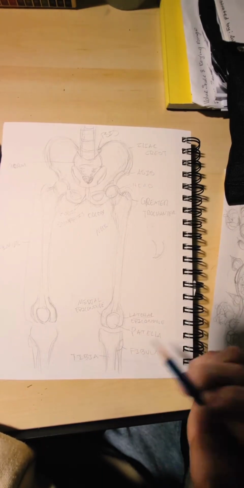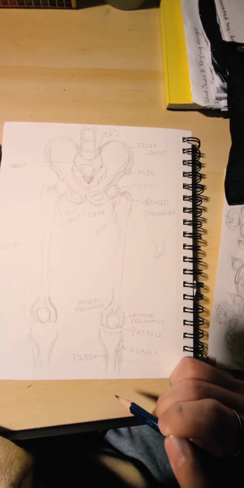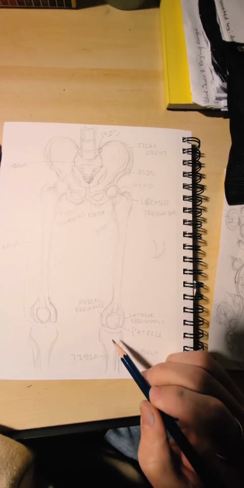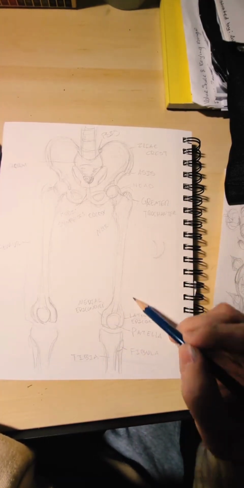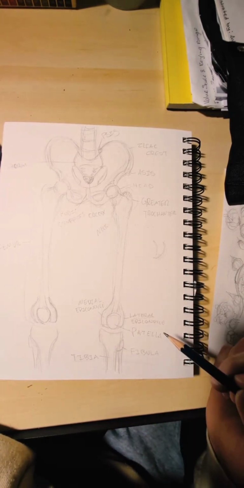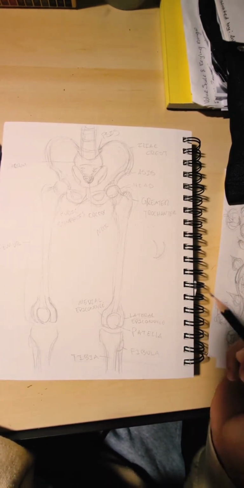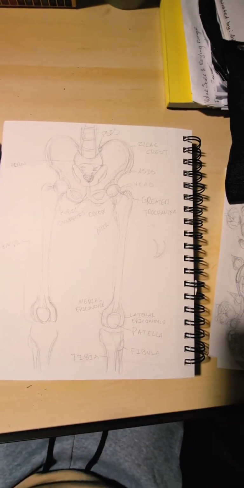And we're not gonna go down into the bottom half of the legs just yet, but I want to show this portion because there are muscles that will attach to this bottom part of the knee. So you'll see how they interact overall.